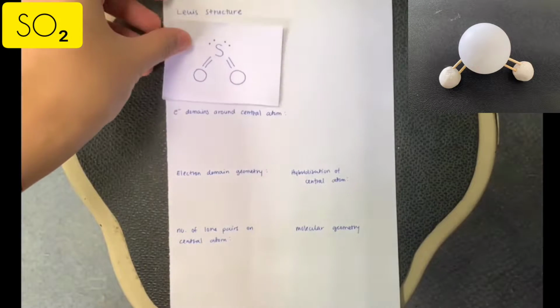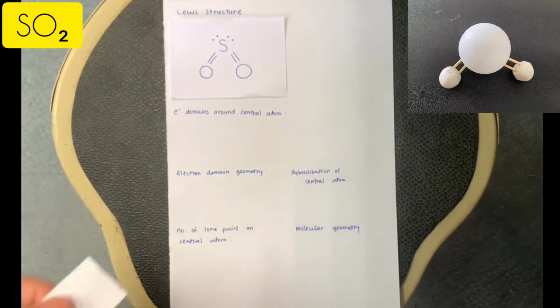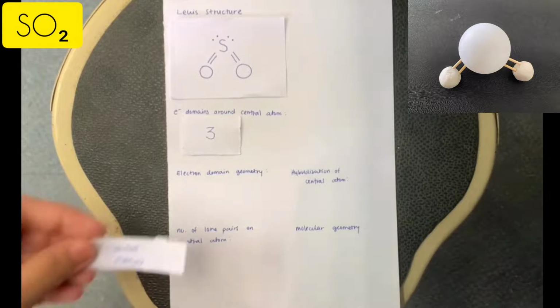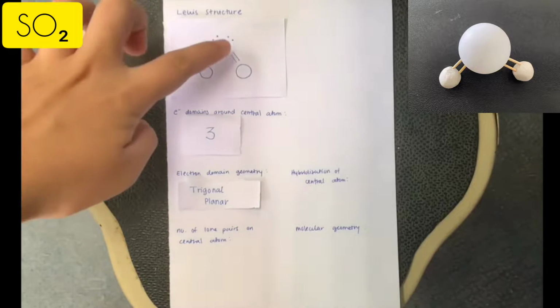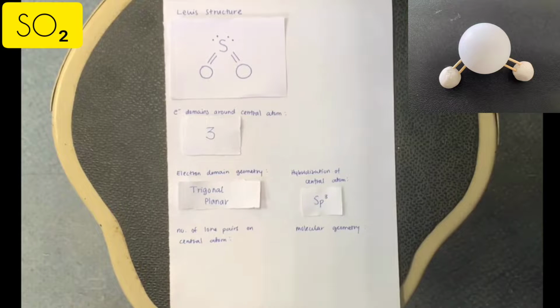This is the Lewis structure for SO2. There are 3 electron domains around the central atom. The electron domain geometry for SO2 is trigonal planar. The hybridization of the central atom, which is S, is sp3. The number of lone pairs on the central atom is 1. The molecular geometry for SO2 is bent.